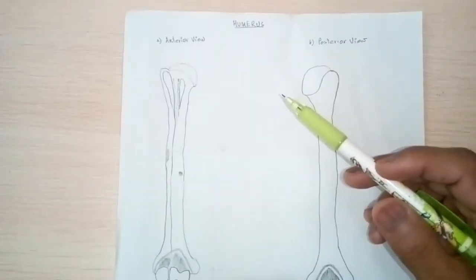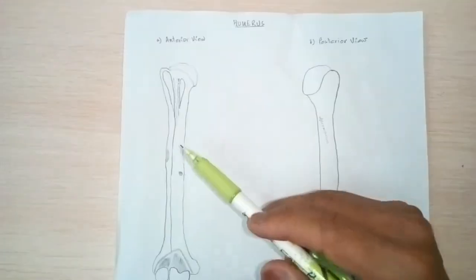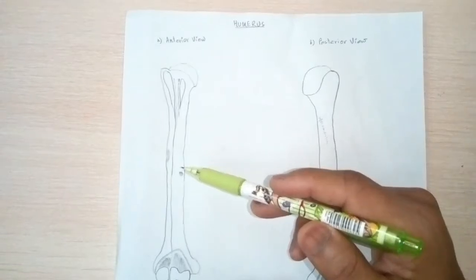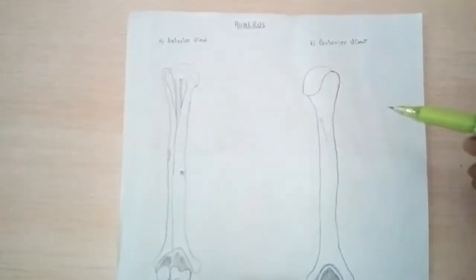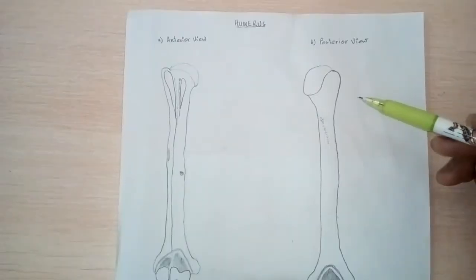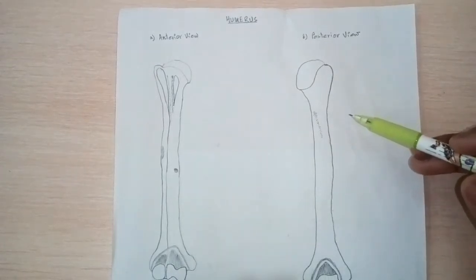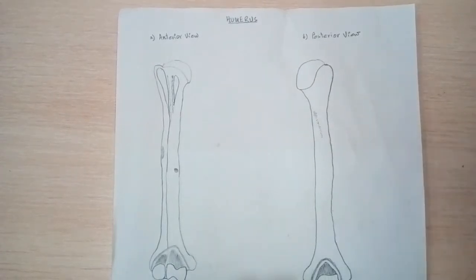Today we are bringing you a new tutorial on the anatomy of the humerus as a bone from the upper limb, and as usual we are going to discuss important features of the humerus from different aspects and also the attachments of the muscles on the anterior and the posterior aspects of the humerus.